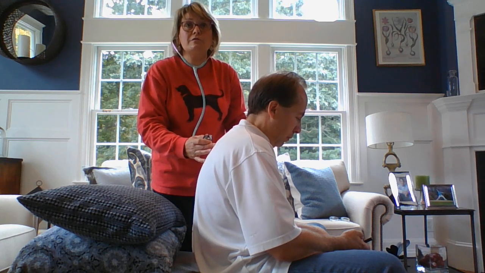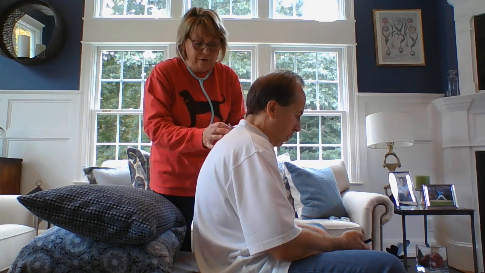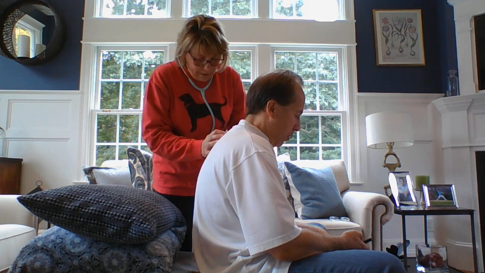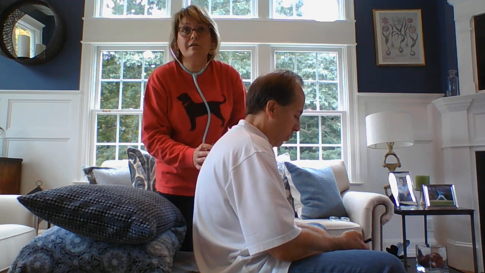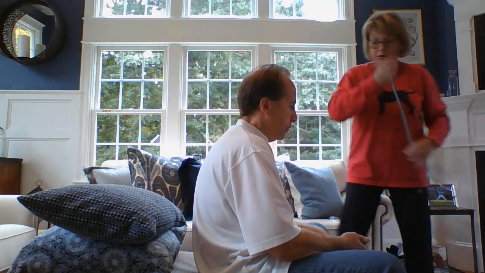Lastly, whispered pectoriloquy. I'm going to ask the patient to whisper 1, 2, 3, and again, any areas where that's louder or clearer could indicate a field of consolidation that I'd want to make a note of. All right, so in our patient, everything looks normal.